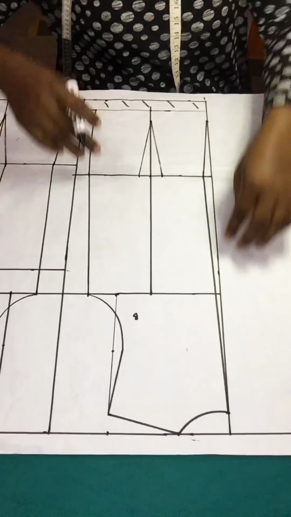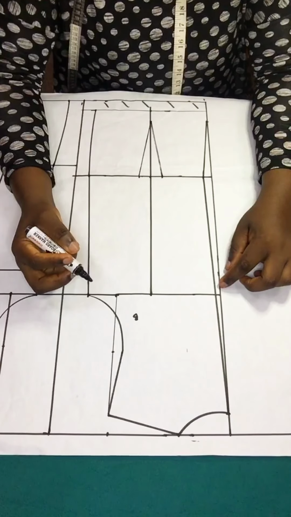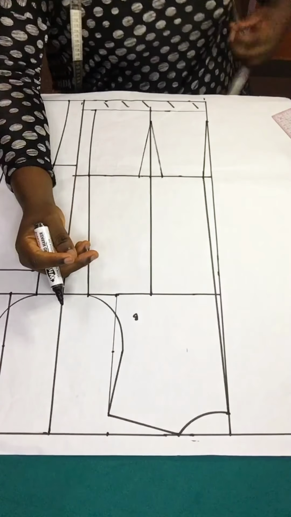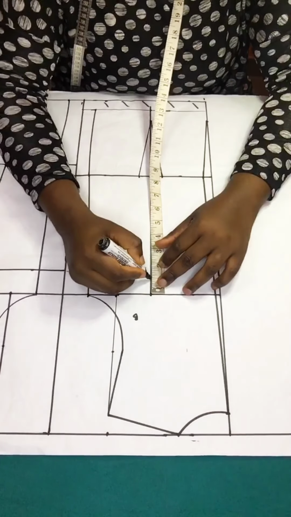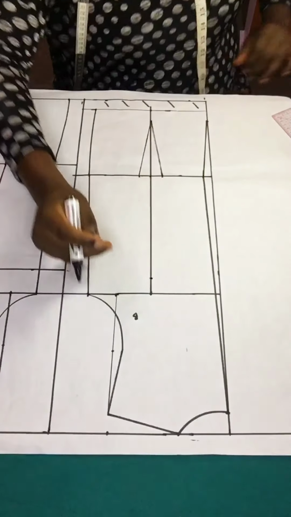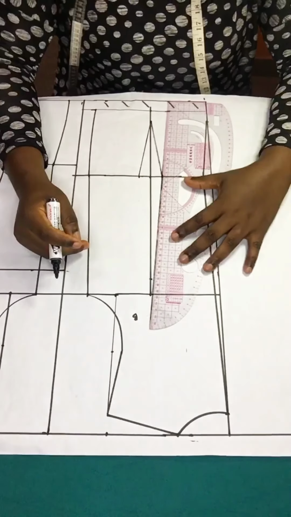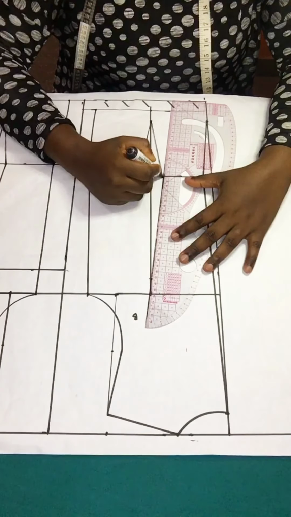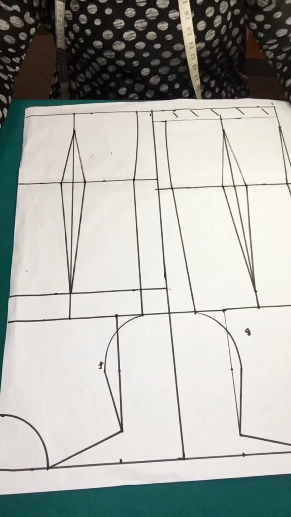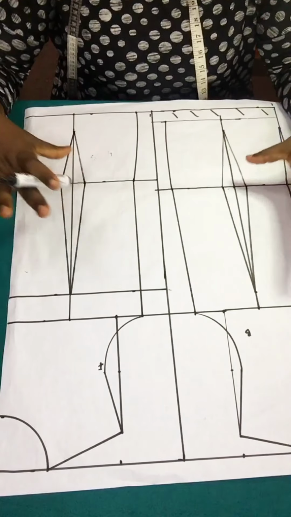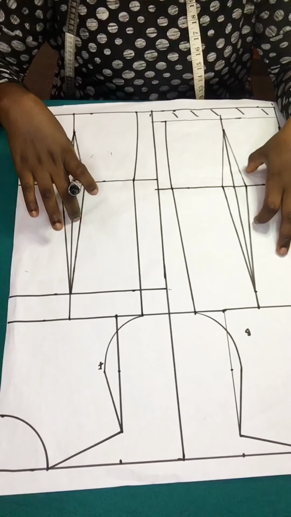Now, because of this back tightening we did at the back, we are going to come down 1 inch from the chest line and connect the dart to that area. So we are done with our waist dart.